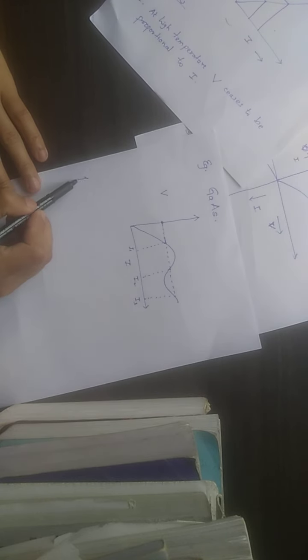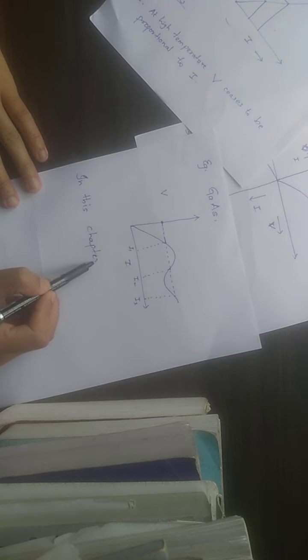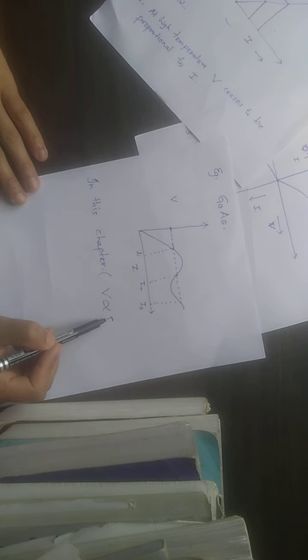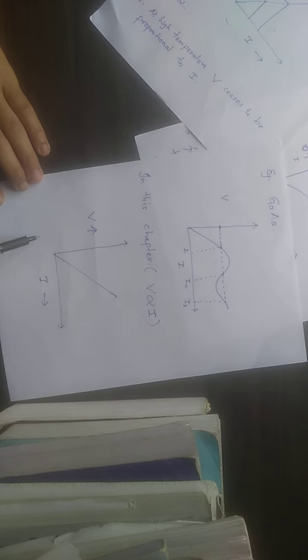But in this chapter we are just going to study our normal V proportional to I case. That means we are going to study only cases where Ohm's law is obeyed.